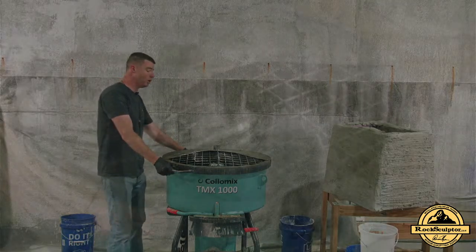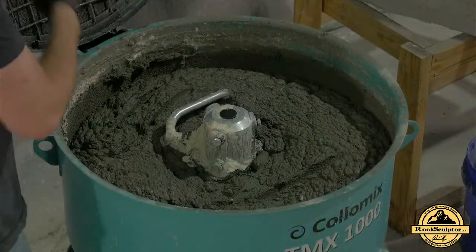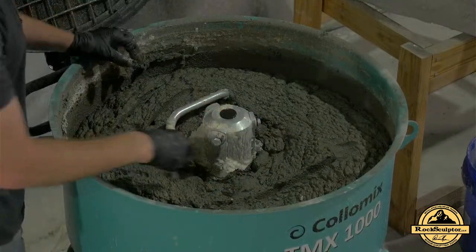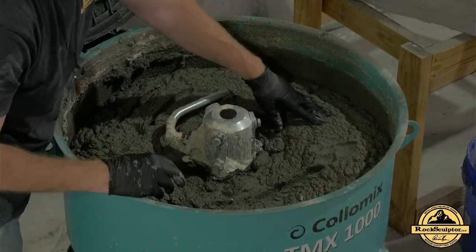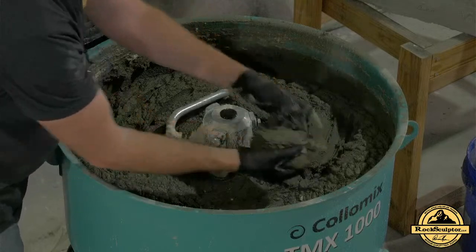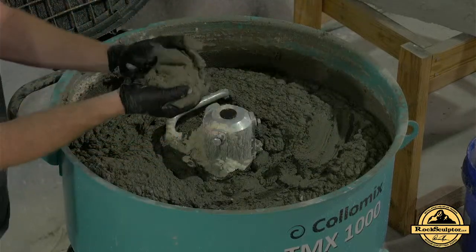All right, let's pop the hood on this. Okay, now look, I don't know if you can see that, but it's quite firmer than what it was. Still nice consistency.